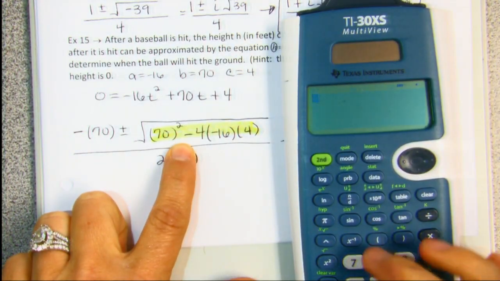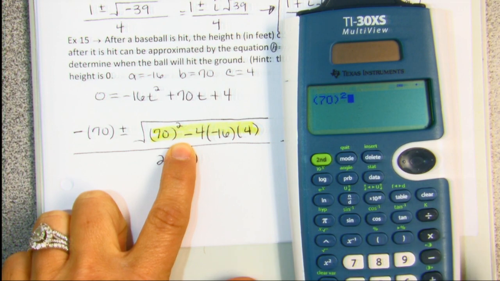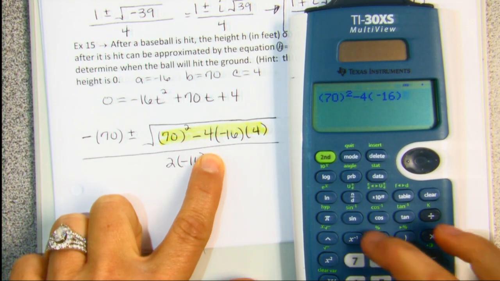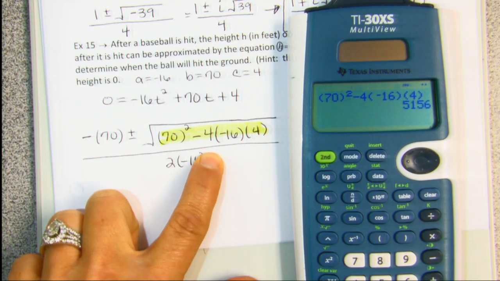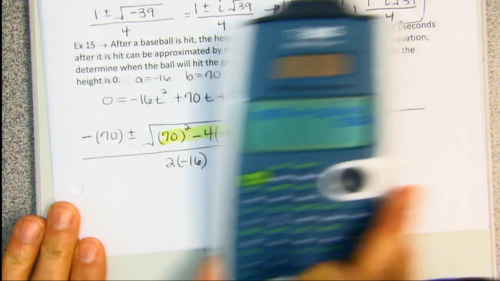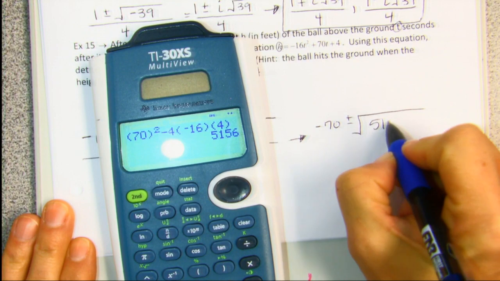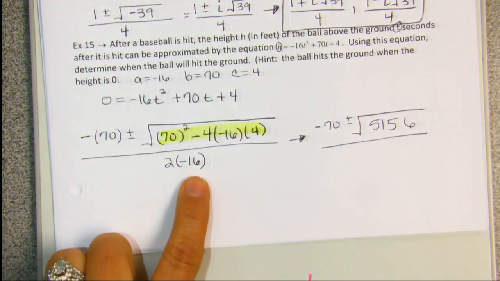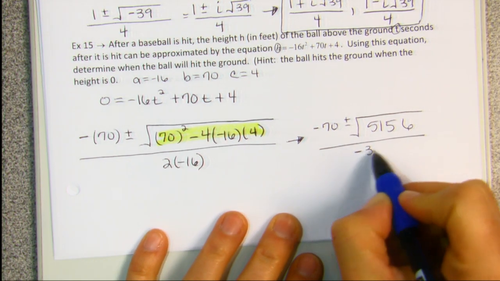So let's turn my calculator on. 70 squared minus 4 times negative 16 times 4 is 5,156. And then 2 times negative 16 is a negative 32.